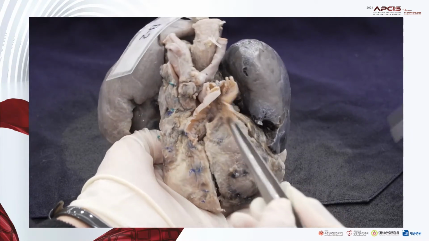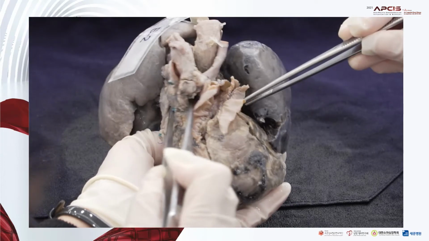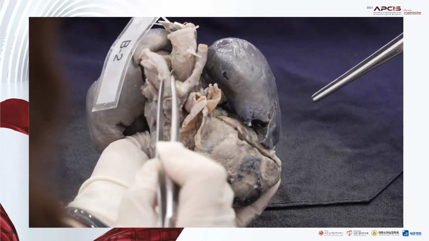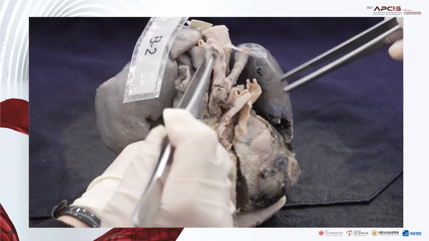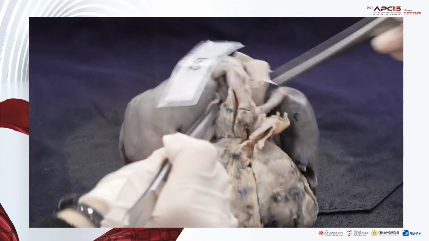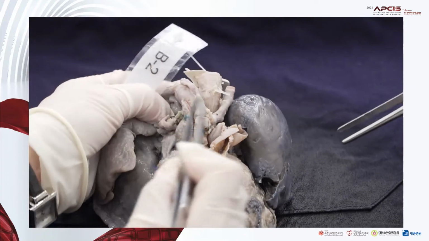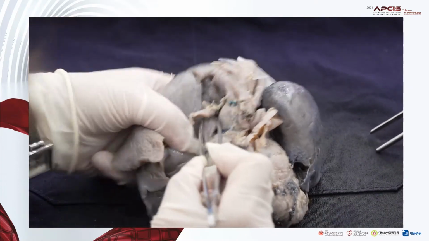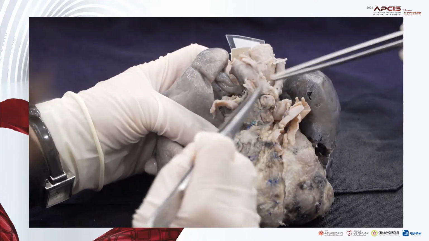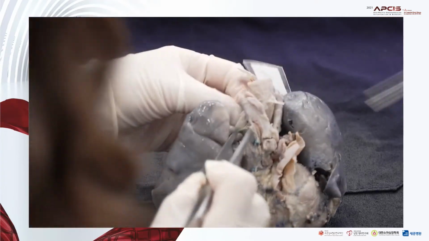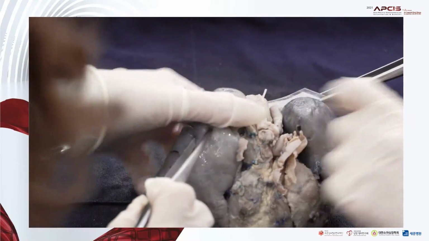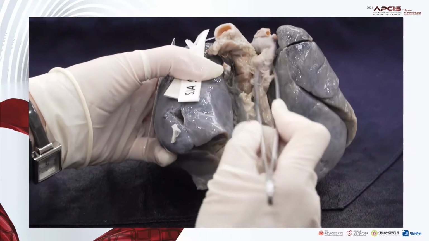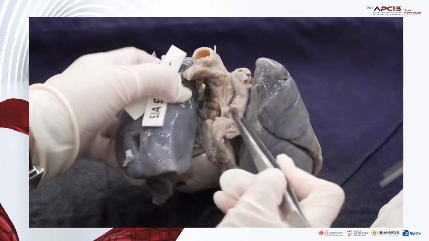And this one, overriding aorta here. And in this case, the aortic arch is right-sided. So usually it goes this way, but in this case, the aortic arch goes rightward and then posteriorly. So, a right-sided aortic arch.